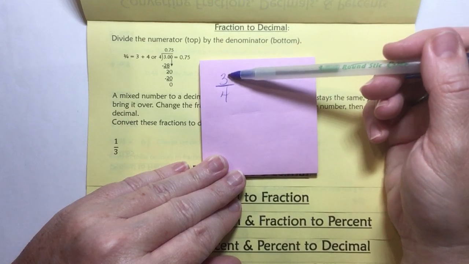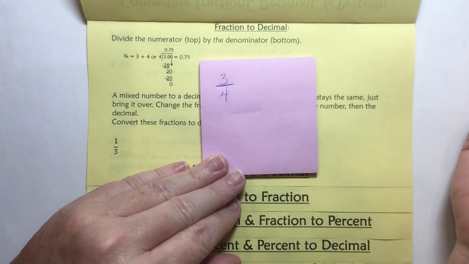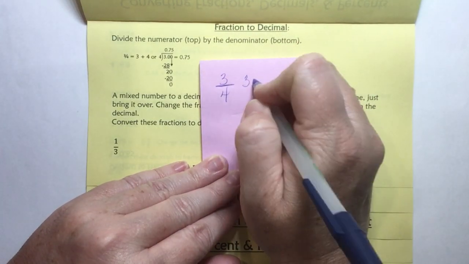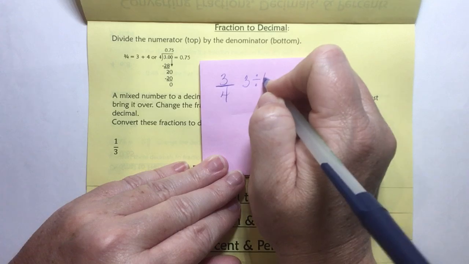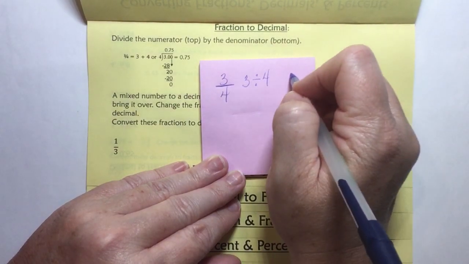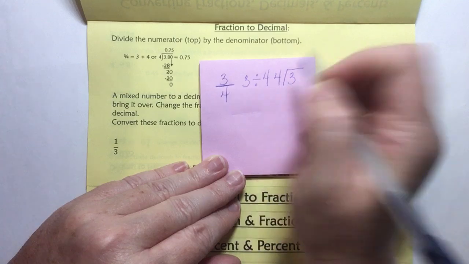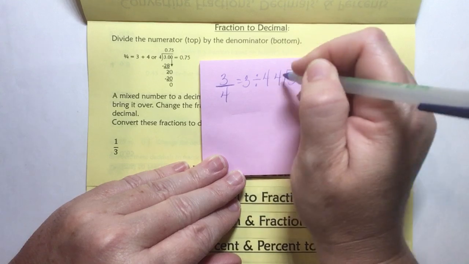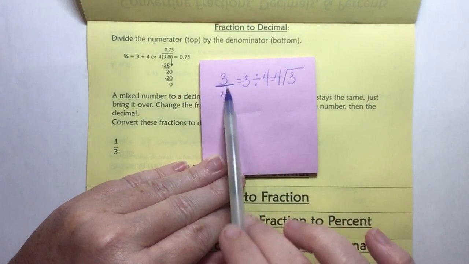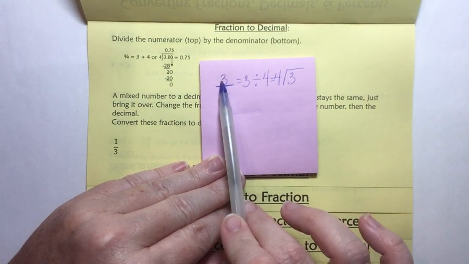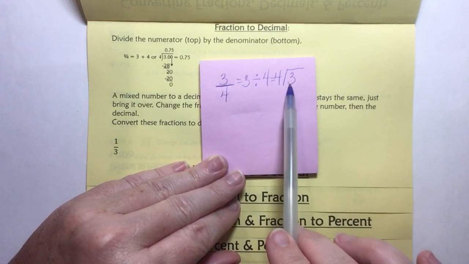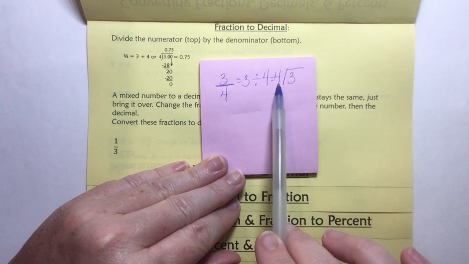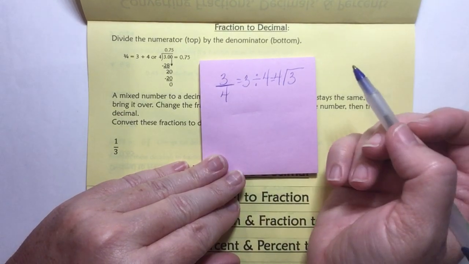3/4. 3/4 is the typical 3/4 that we know, right? 3 out of 4 pieces. But it's also 3 divided by 4 like this, and it's also 3 divided by 4 like this. So all of those are equivalent expressions and mean the same thing. So all we have to do when we're making a fraction into a decimal is to divide it. The numerator goes inside the division box and the denominator stays outside the division box.